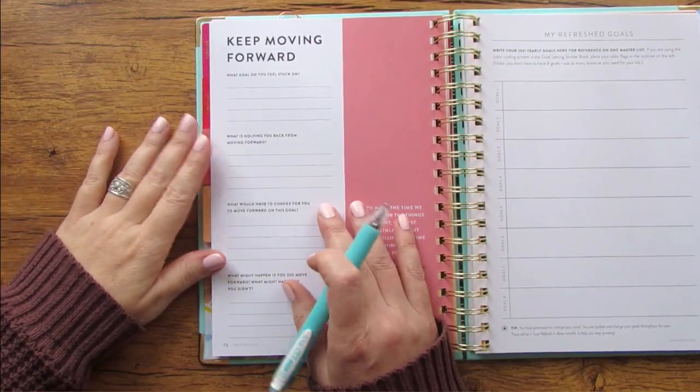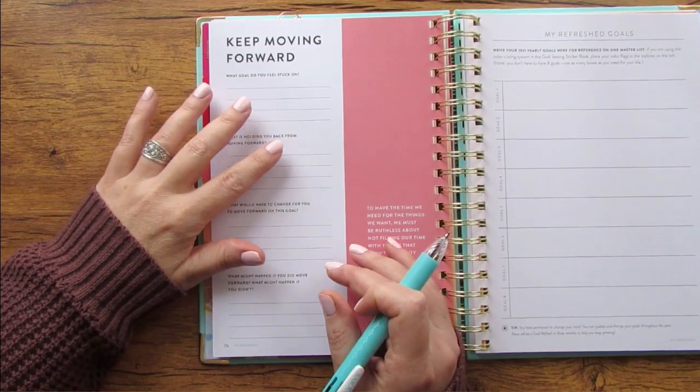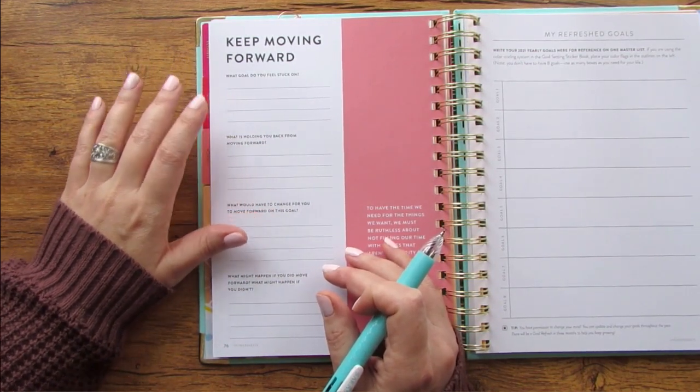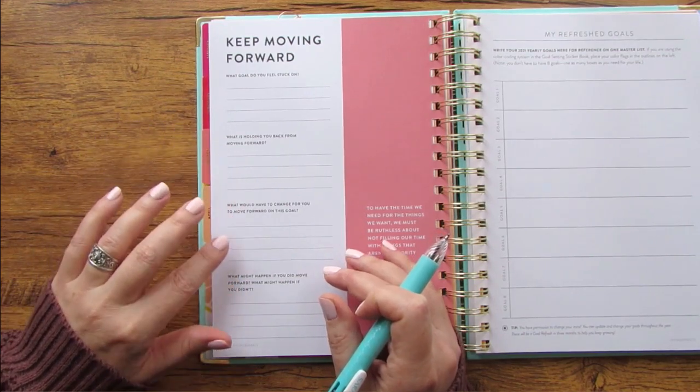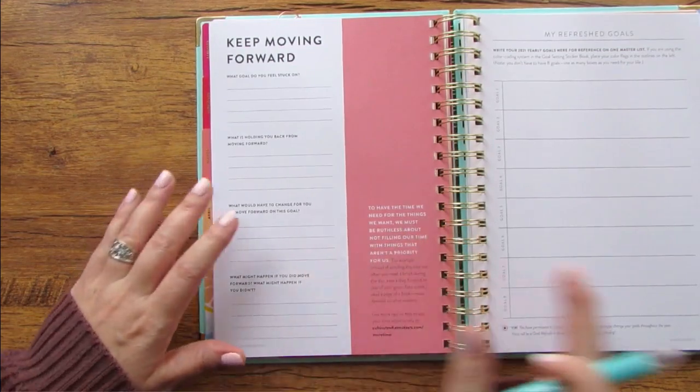So this next section is about keep moving forward, and it's really asking questions about what goal you feel stuck on, that you're not really making the progress that you need to make, and what's holding you back, what would have to change to move forward, and what happens if you move forward, what happens if you don't.